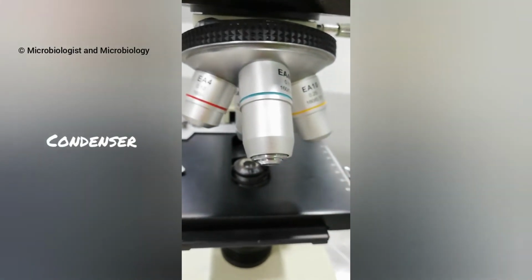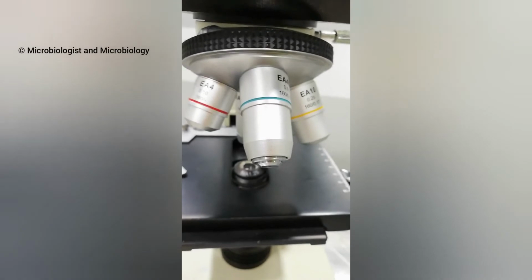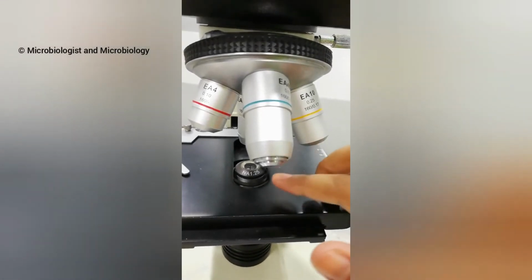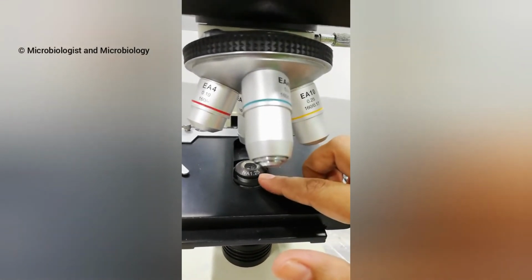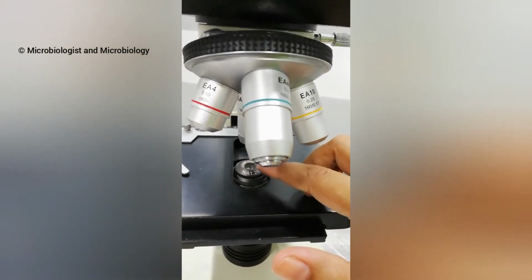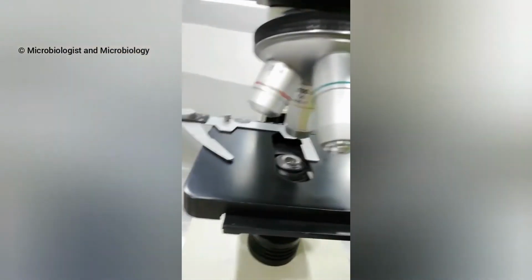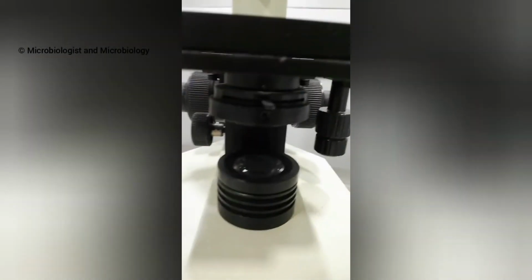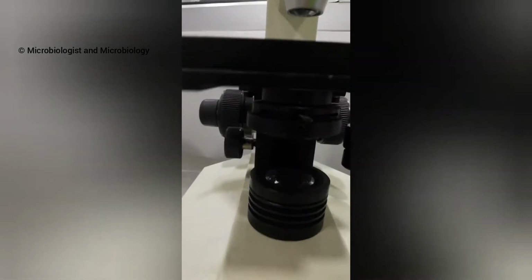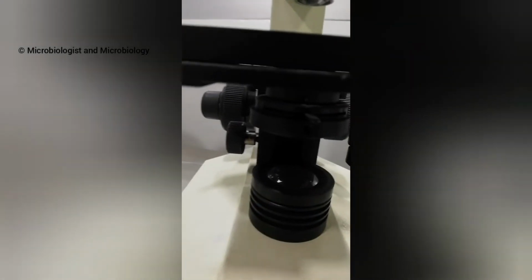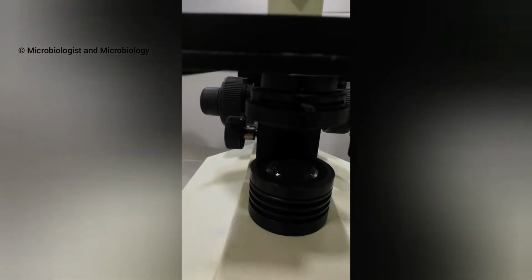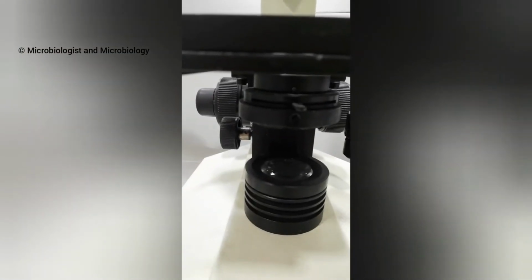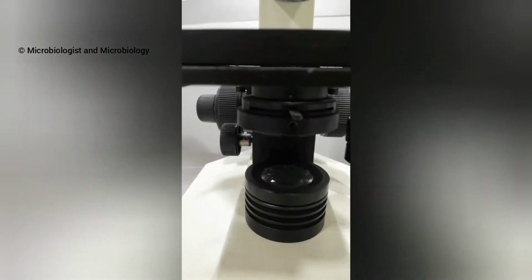So if we look underneath the stage, you see the condenser is up here. The condenser can be controlled and moved up and down, but for most applications all the way to the top is the best position. On the condenser there is a small lever. This is the iris diaphragm lever, and it controls the amount of light that passes through the condenser. The light intensity can be controlled directly below the condenser. On the front of the microscope there is a switch which will turn on the light.